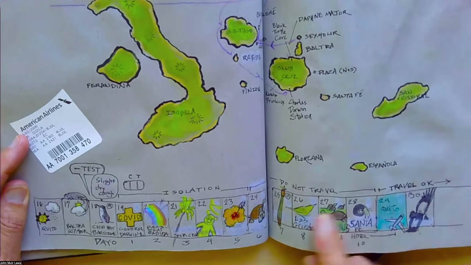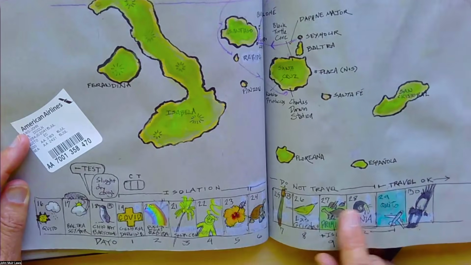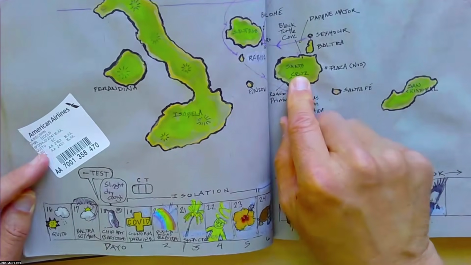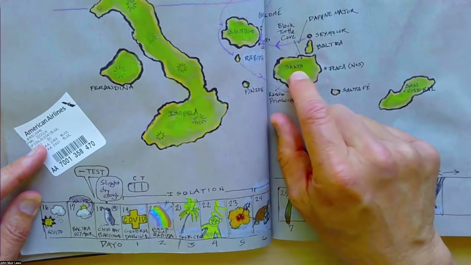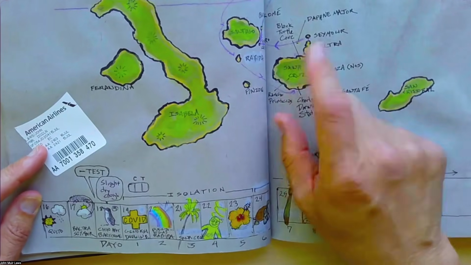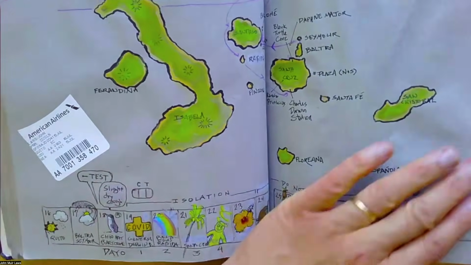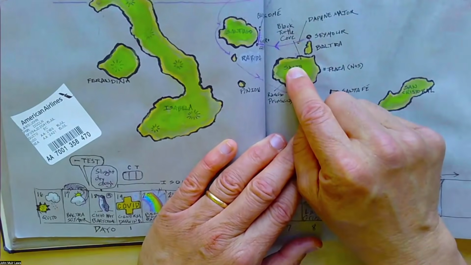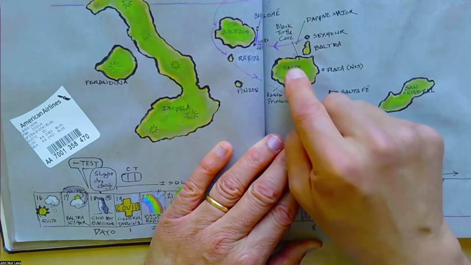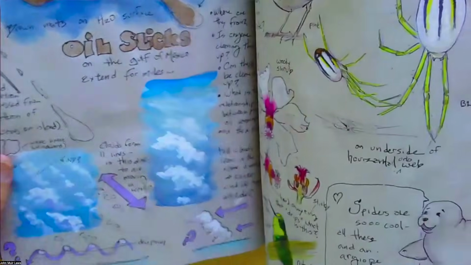But I couldn't get on an airplane for a few more days. So that gave me, I was here on Isla Santa Cruz, an opportunity just to run around and play, and that was really, really fun. So in doing that, I went up to the highlands of Santa Cruz, and there are, of all crazy things, Galapagos tortoises there.